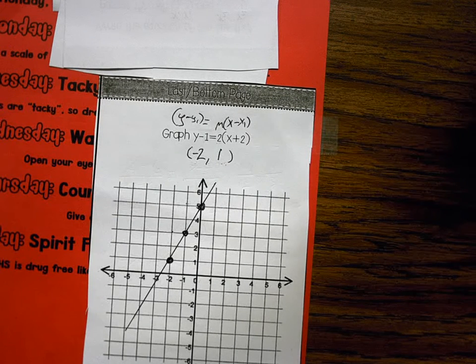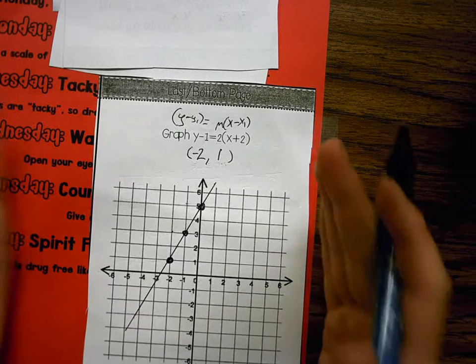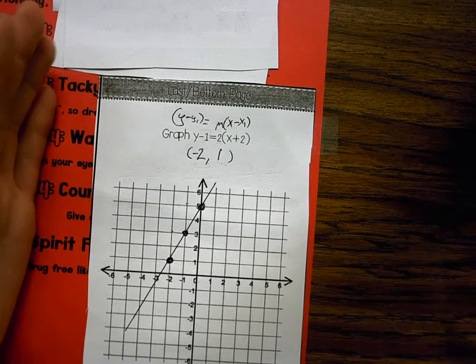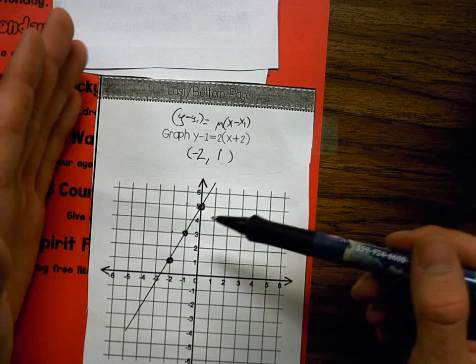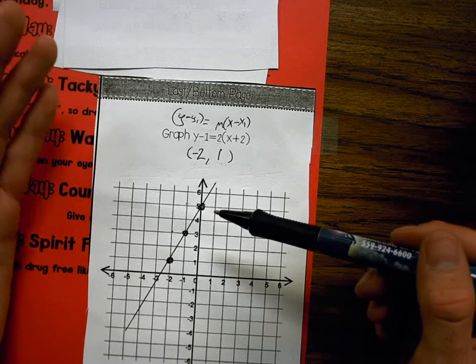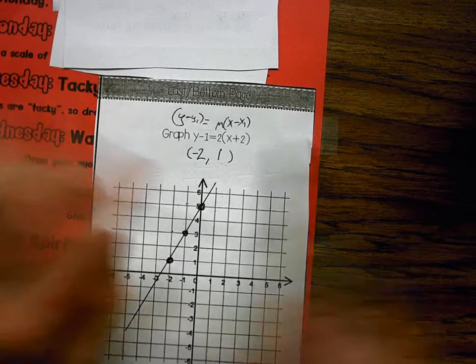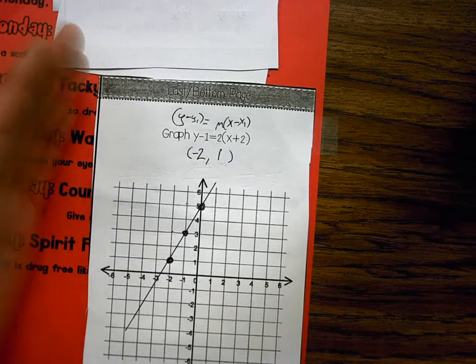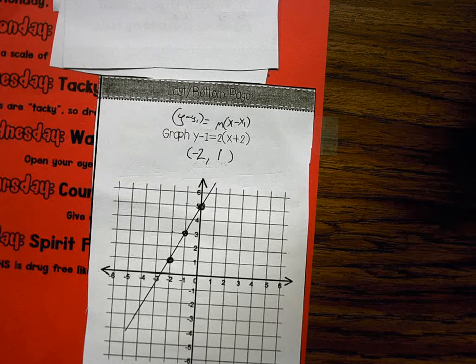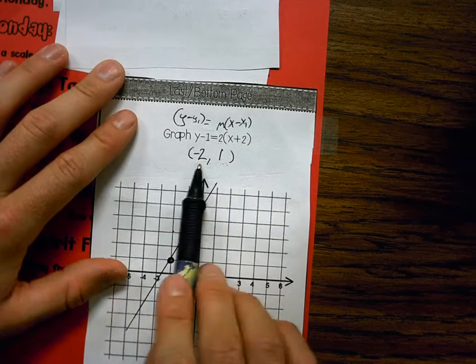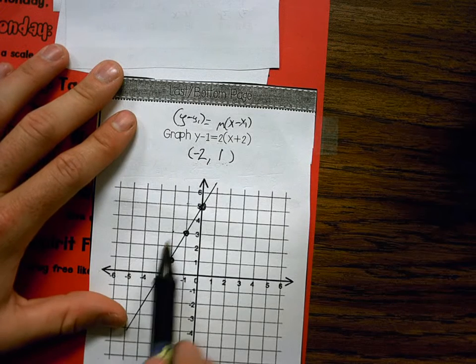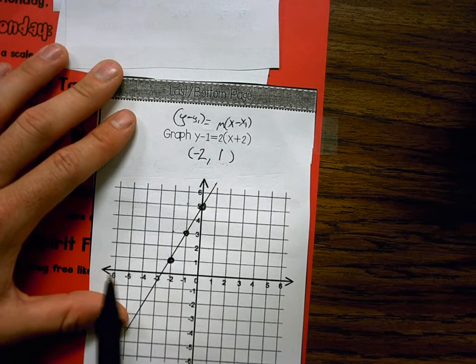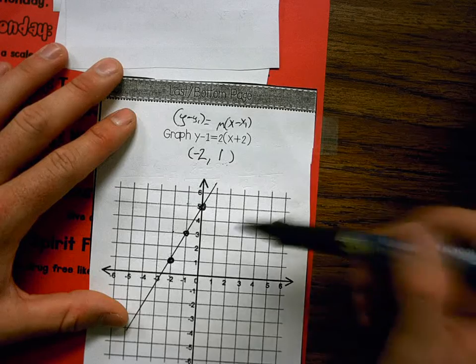Okay? Now, here's what I want you to understand, that point-slope form is a different way of graphing. It makes the same line as slope-intercept form. The equations just look different. So instead of saying slope and y-intercept and starting at the y-intercept and then using the slope from there, now we're just starting at a different point and using the slope from there. Just two different ways of graphing. Go ahead and staple this into your notebook.